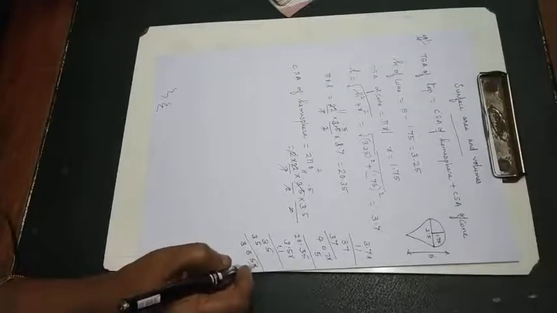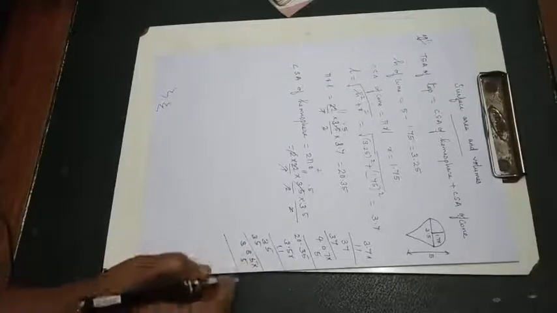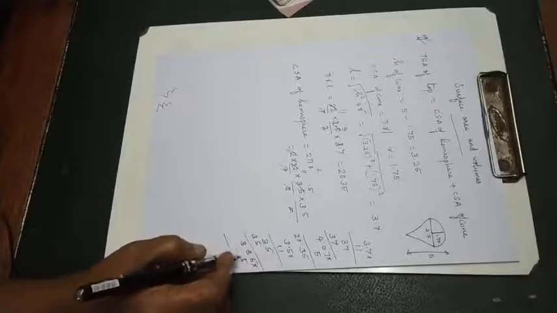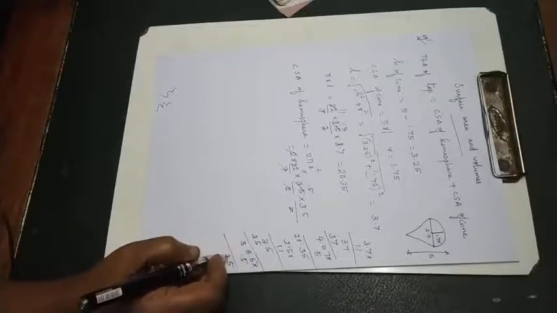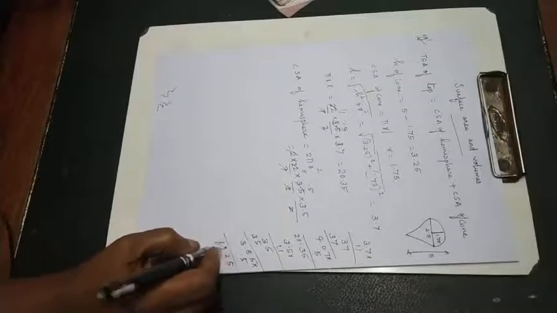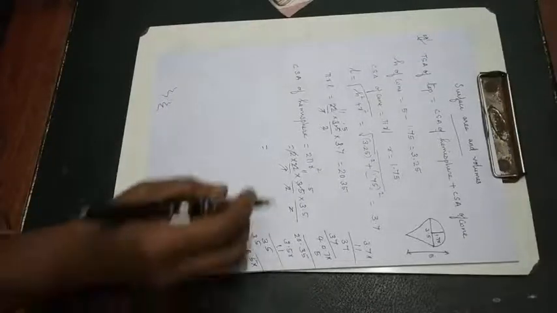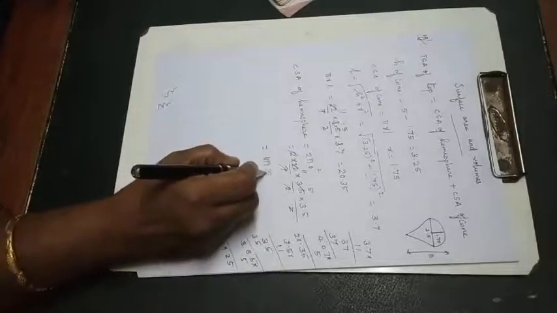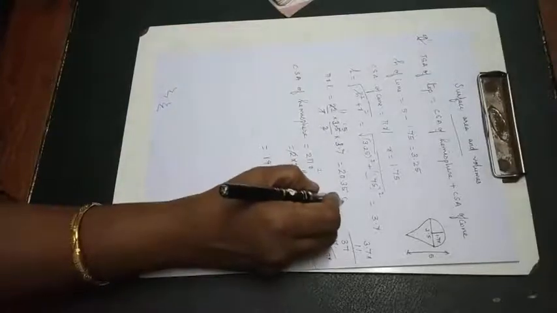Then again multiply by 0.5. So it will be 19.25 centimeter square.